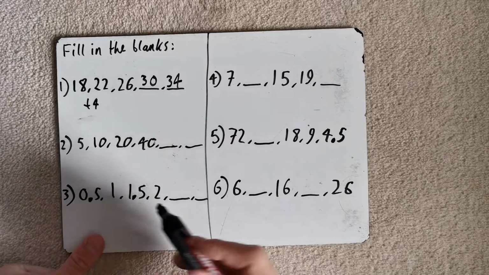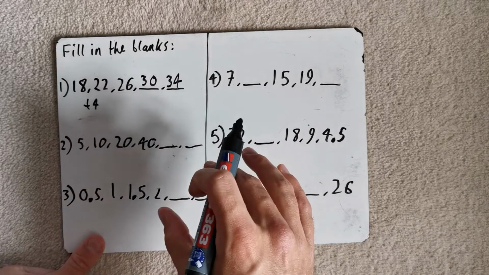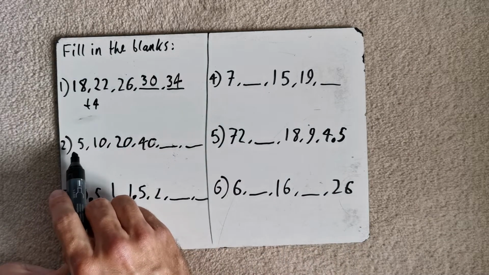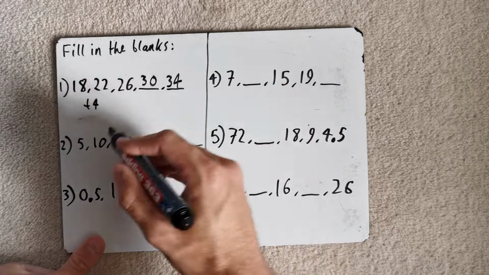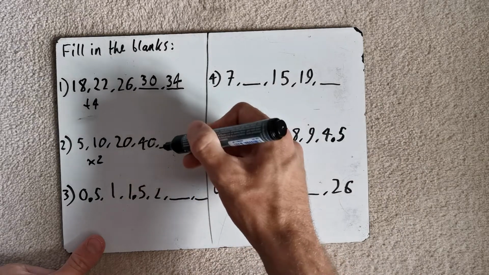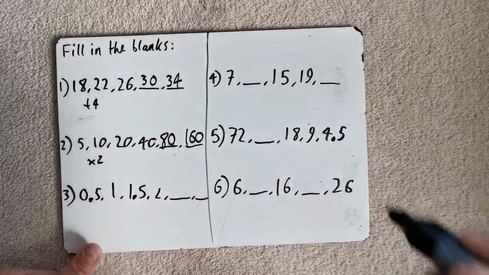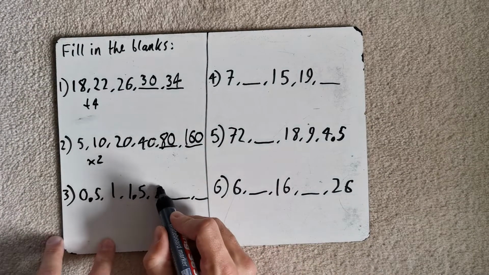What's happening here? Okay, goes up by 5, goes up by 10. Oh, so we're not adding each time. Okay, what are we doing? Oh, we're doubling each time. So times them by 2 each time. So times that by 2, times 40 by 2, we're going to get 80. Double 80, we're going to get 160. Okay, oops, that's rubbed off.